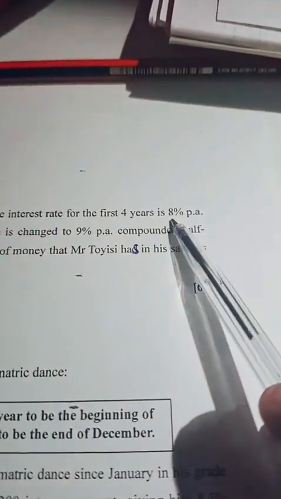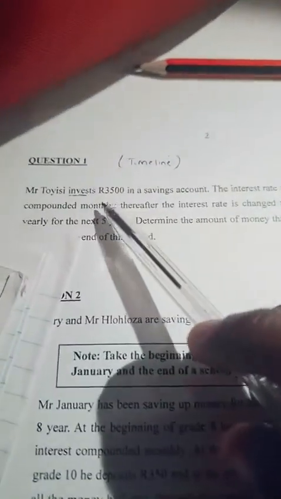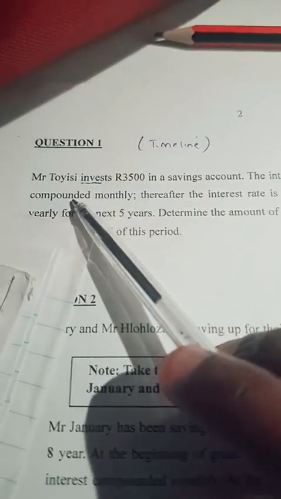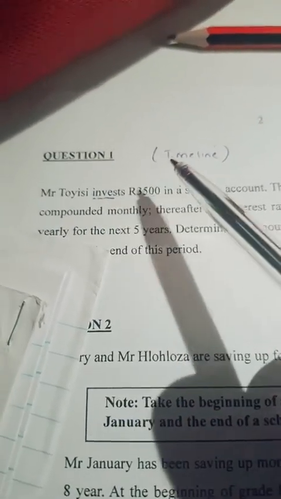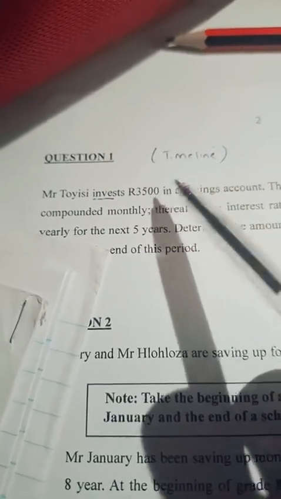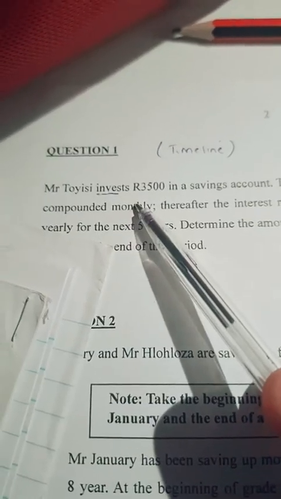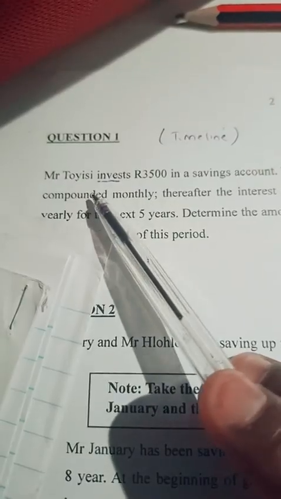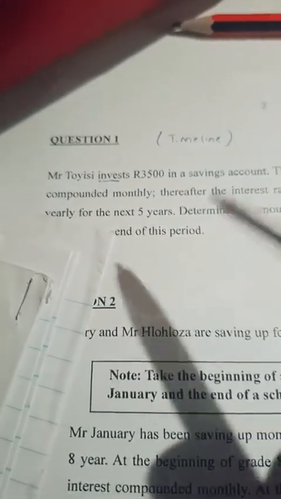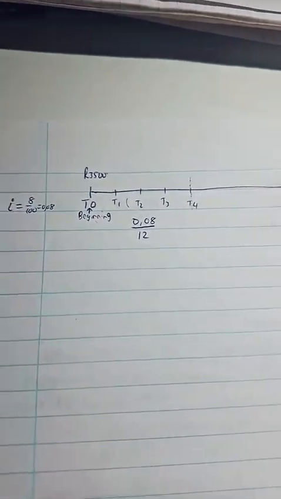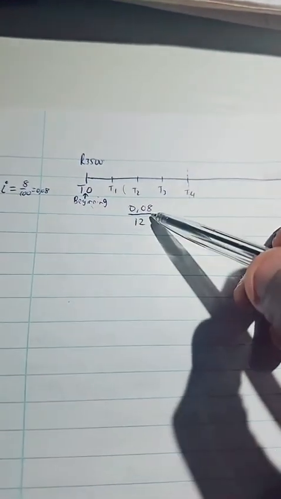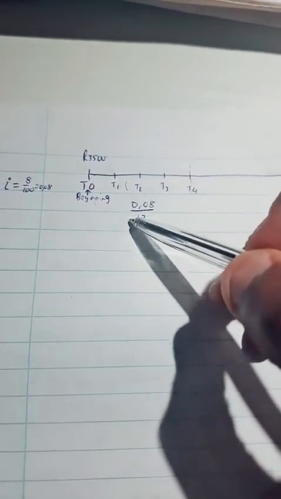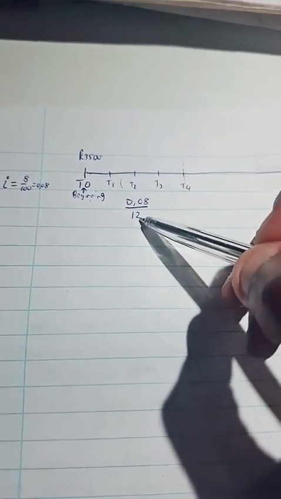Then what am I going to do? I'm going to divide by what? By 12, because we are compounding what? Monthly. Compounded monthly means we are adding interest every month. How many months in a year? 12. When we are dealing with compounding periods, compounding monthly means 12 times within a year. So we are going to say 0.08 over 12. Then this is for my bracket, right? 1 plus i, where i is 0.08 divided by 12.